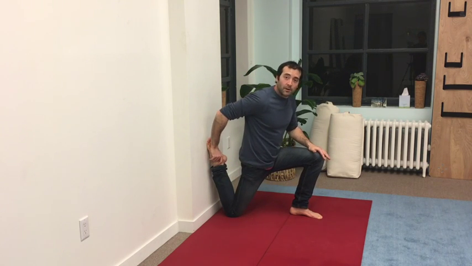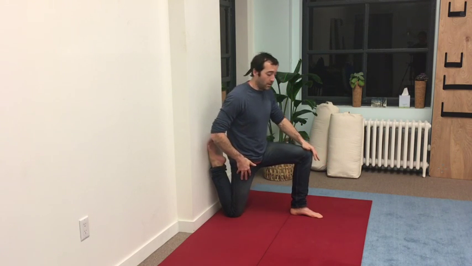And again, with this form of stretching, you keep moving. So you're kicking your foot into the wall, and as you do, you're pressing back with your left leg to get this stretch in the front of the leg. Let's try 3 more here. 1, 2, and 3.